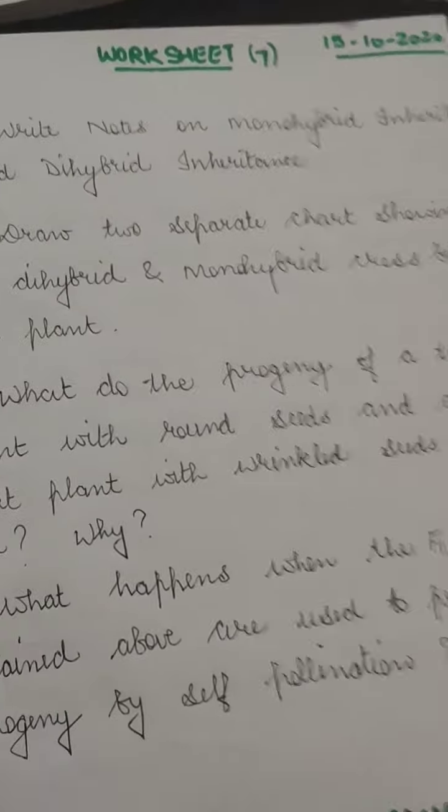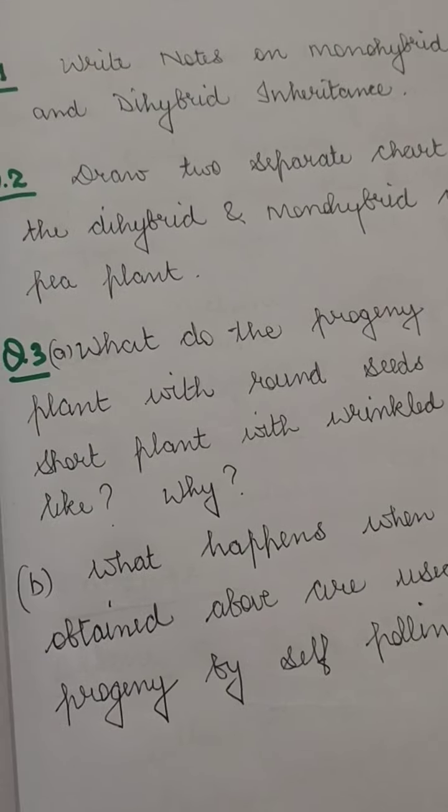So how will I explain this? By this cross. Let's say the parental phenotype: here is a plant having tall and round seed, and the other is having short and wrinkled.